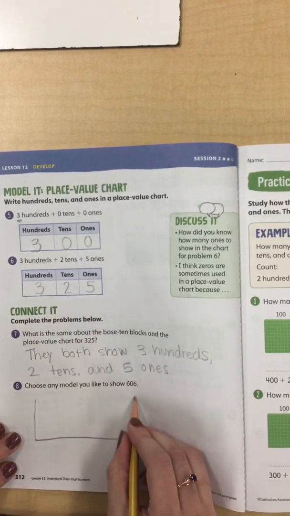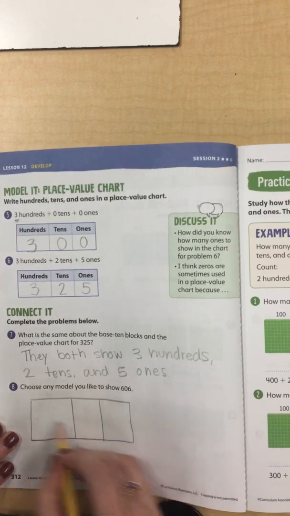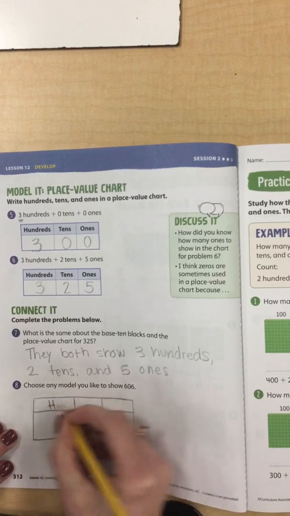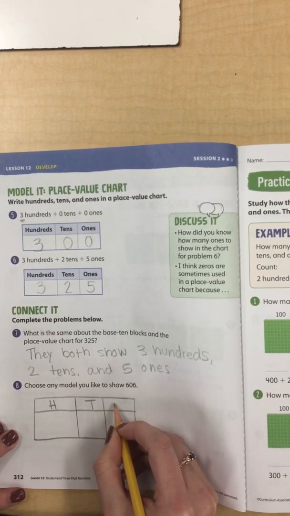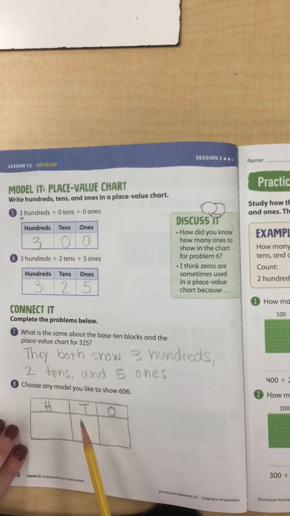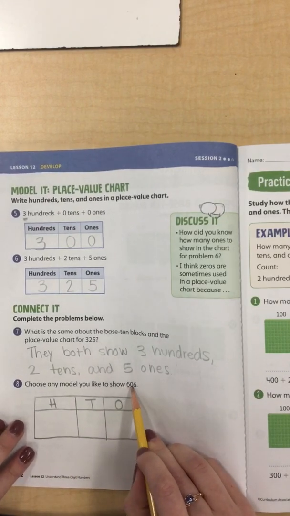I'm going to draw my chart. And I'm going to make 3 categories. And I'm going to put my H for hundreds, a T for tens, and a O for ones. I call this my Hut 2 board. Hundreds, tens, ones.